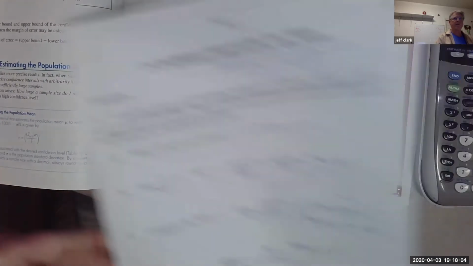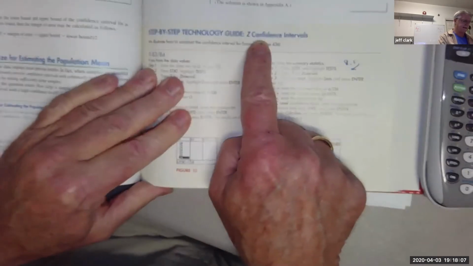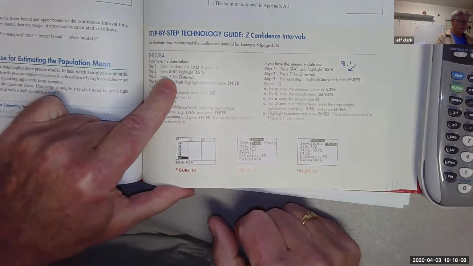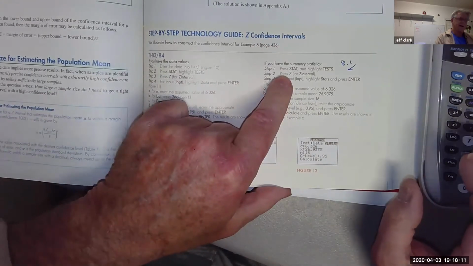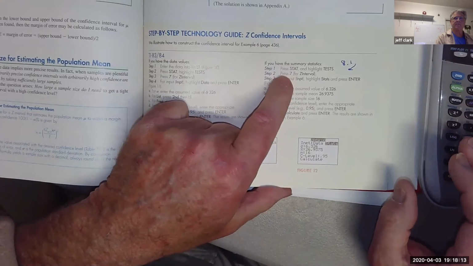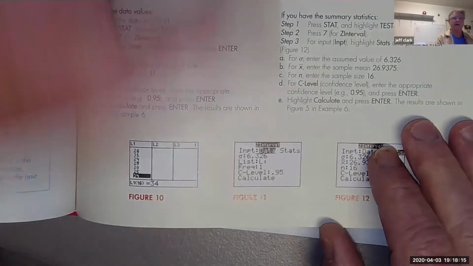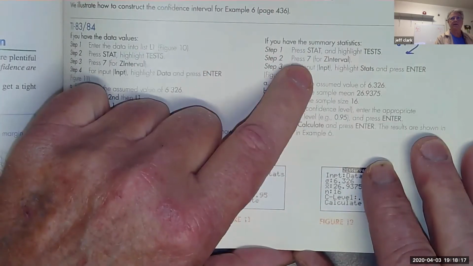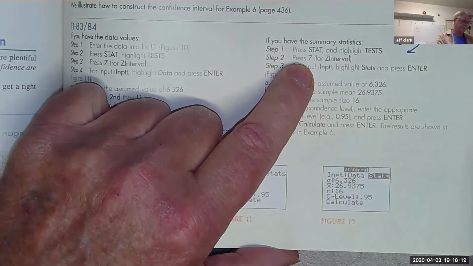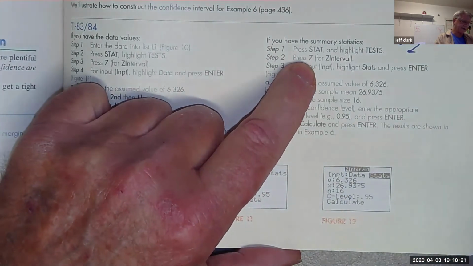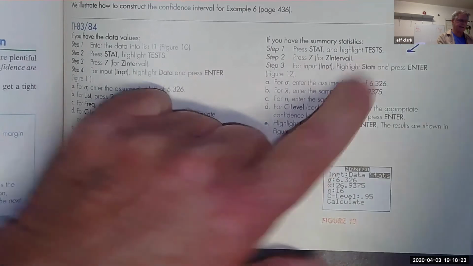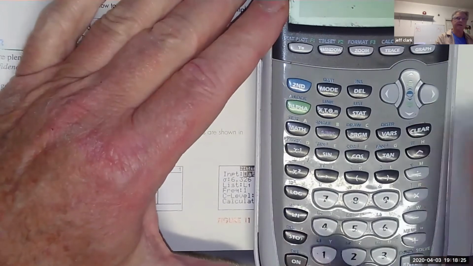Page 441, Z confidence intervals. So this is the one that we've got, sample statistics. Right here, summary statistics. So I'm going back up to here and we're doing a stat button and then highlight the tests. So clear that out.